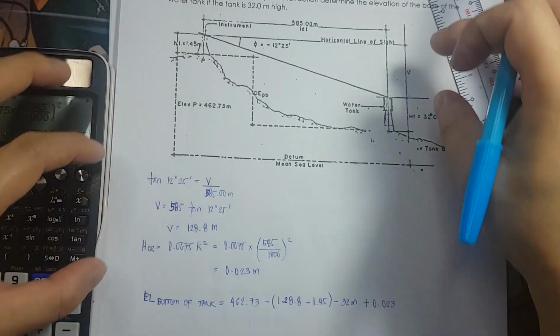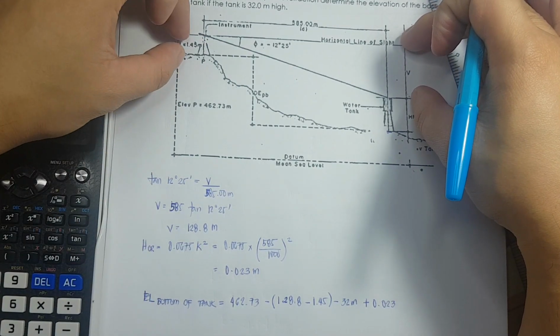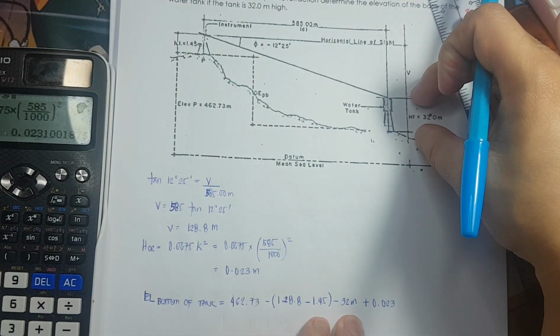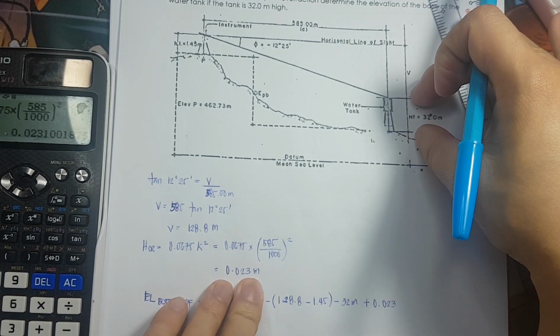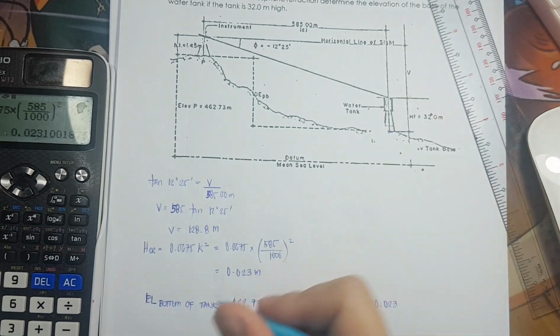So i-double check natin. So we have here yung V, minus the height of the instrument. Tama. Minus height of the water tank. Then plus the effect of curvature and refraction. Okay? So wala na tayong dapat na i-ano. So that's it.